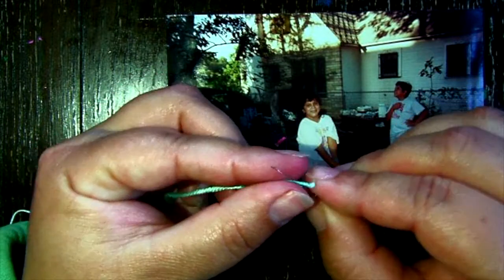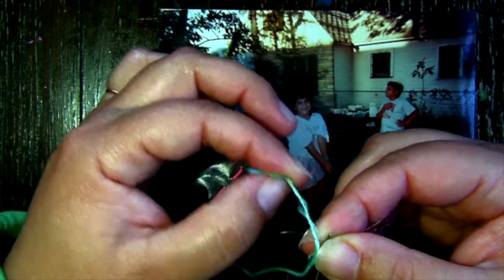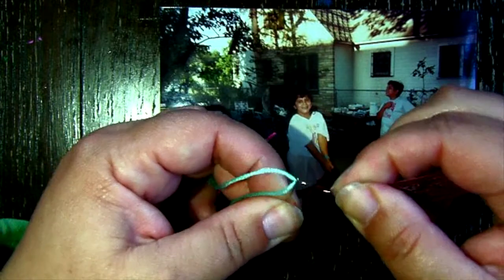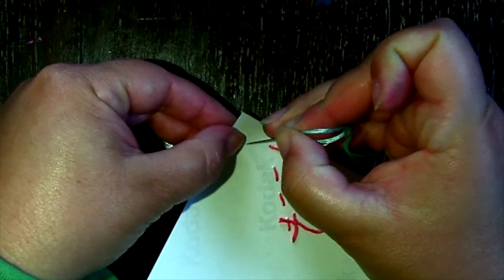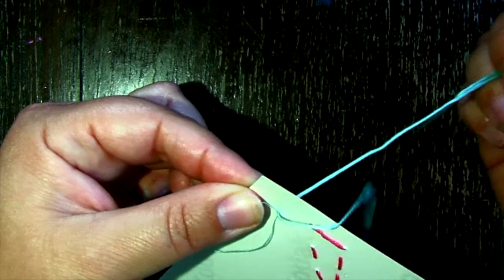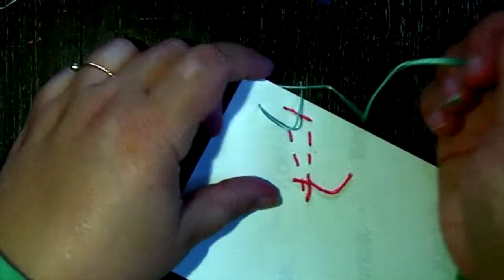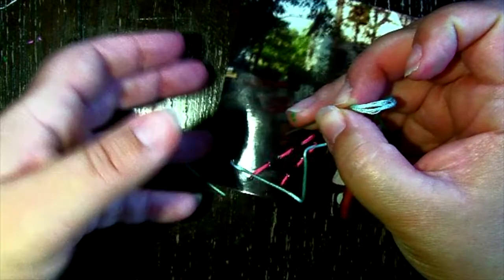A useful tool to use is a threader, and that's what I'm using right now. It helps you to get the embroidery floss through the needle. And the next stitch that I'm going to show you is called a back stitch. So I'm going to start from the back and thread to the front, leave a tail, and then I'm going to create a basic stitch.